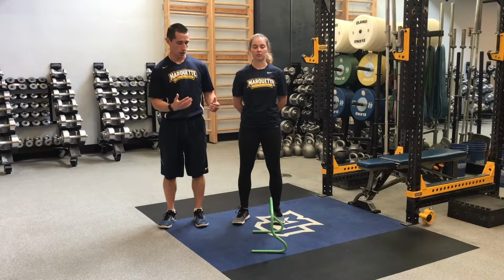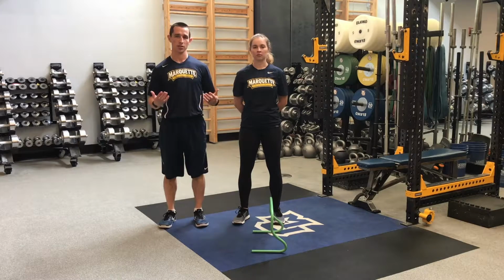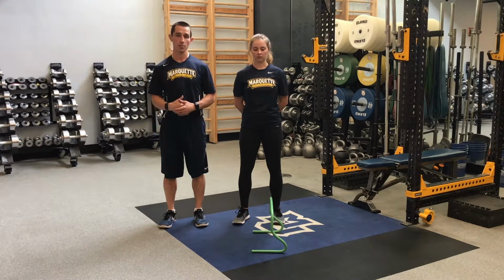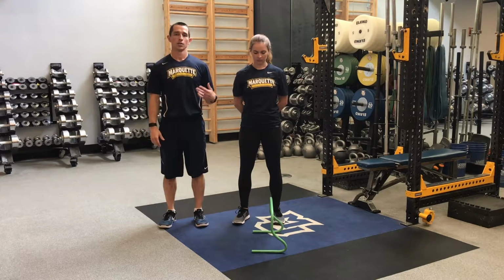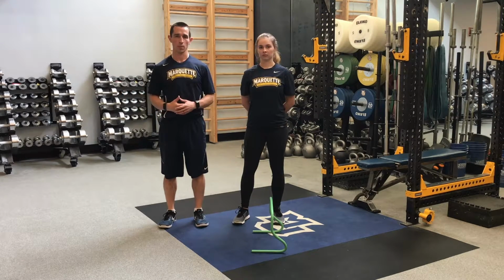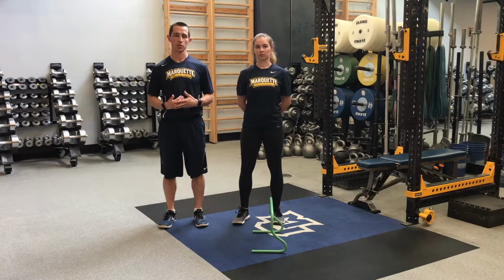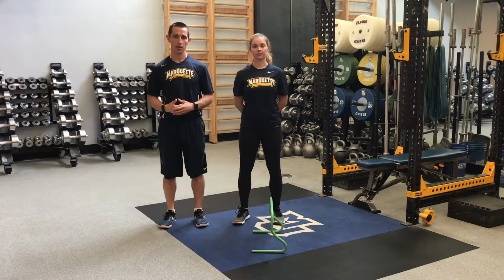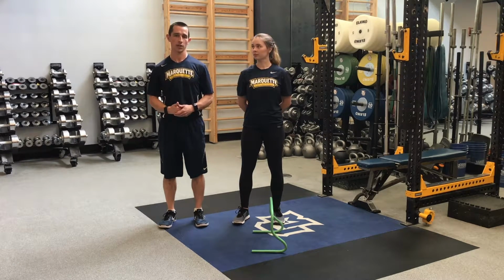Okay, so now we're going to move on from the bench. This is a slight progression. We're going to start using this high plyo hurdle right now to achieve a similar outcome. With the bench, this is a little cumbersome. It's a big piece of equipment, and you can't really use a loaded position, so you couldn't use a barbell with plates on the outside because the bench is obstructive and gets in the way.